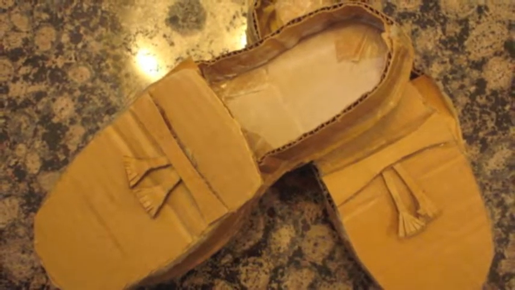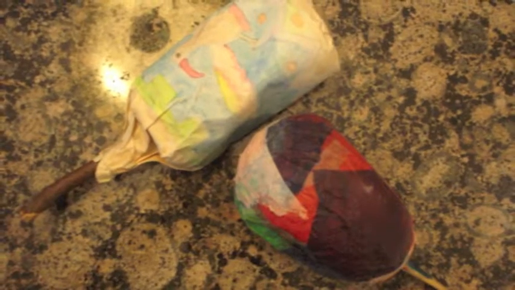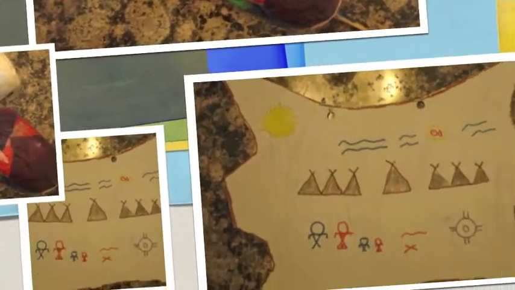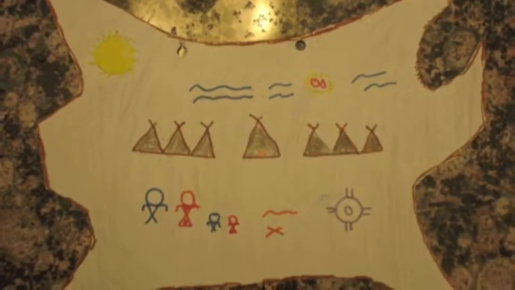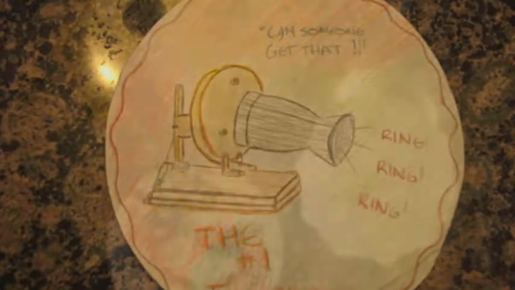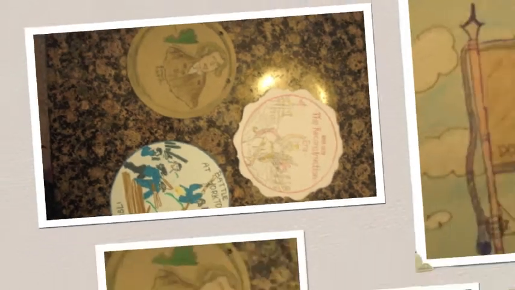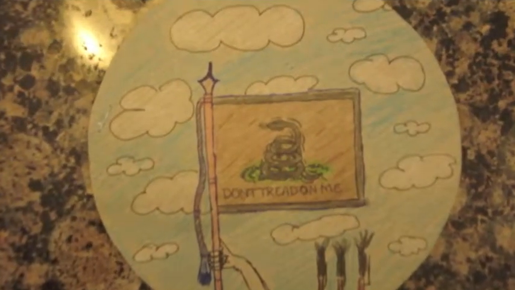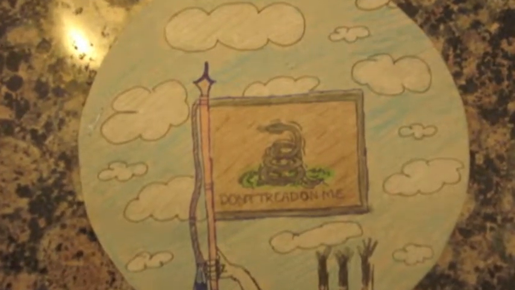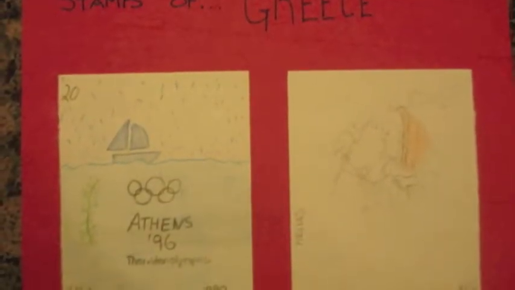Here are the moccasins worn by the Native American Atian and some Native American rattlers, and another buffalo skin with pictoglyphs on it. And on the reverse side, which we cannot see, there is an explanation of what's being said using the pictoglyphs. These are commemorative plates, and they can be used throughout various units, literary or social studies. And it's a great way for students to respond to their reading and to extend that understanding and their knowledge.